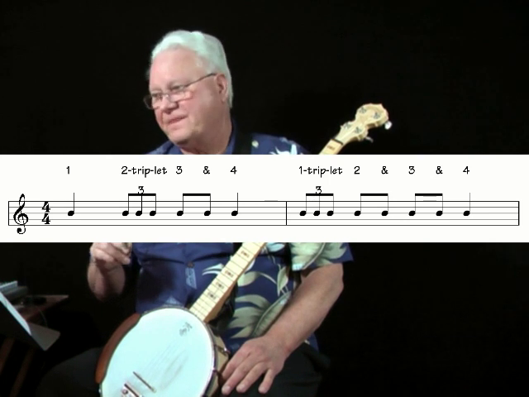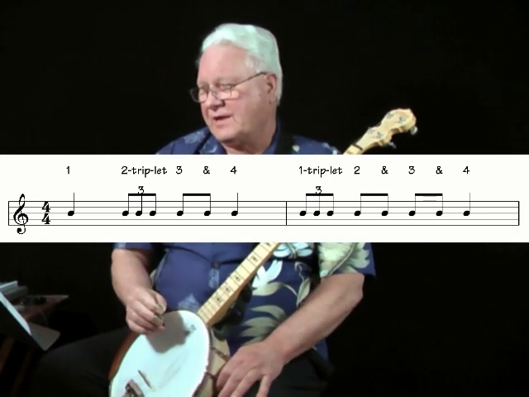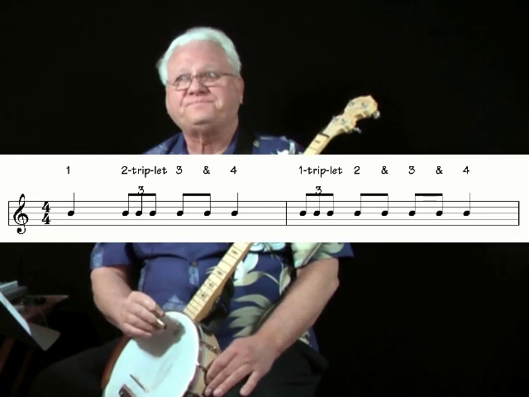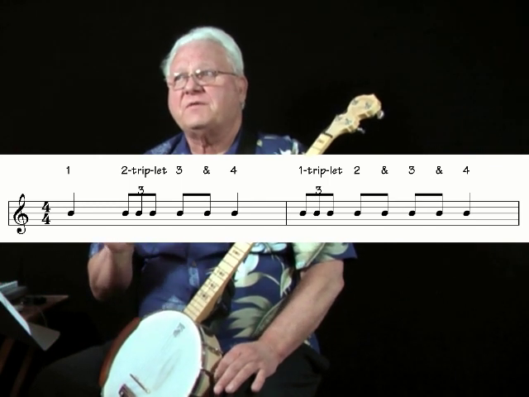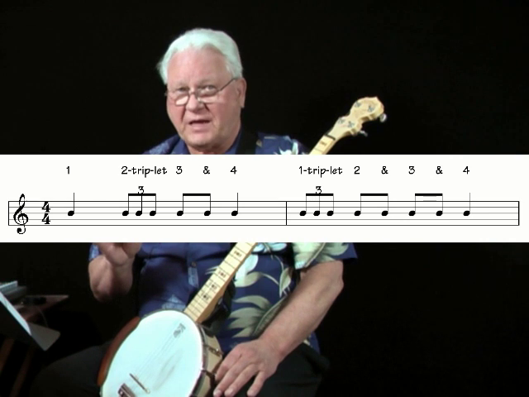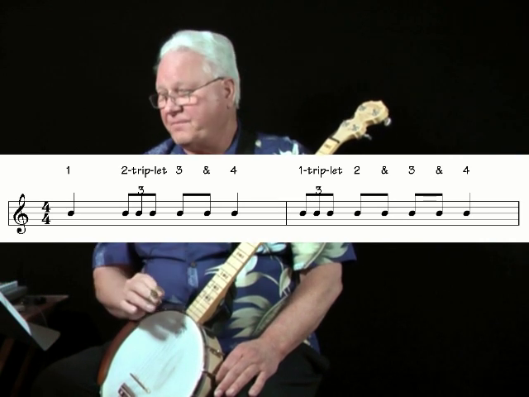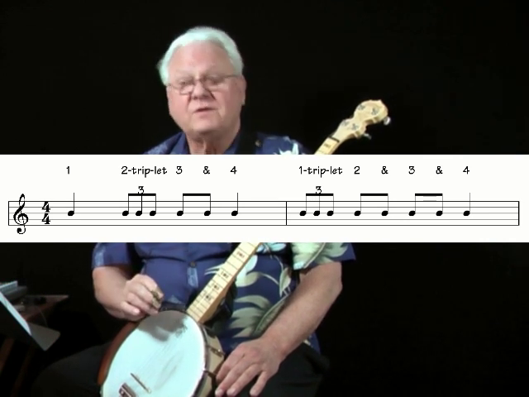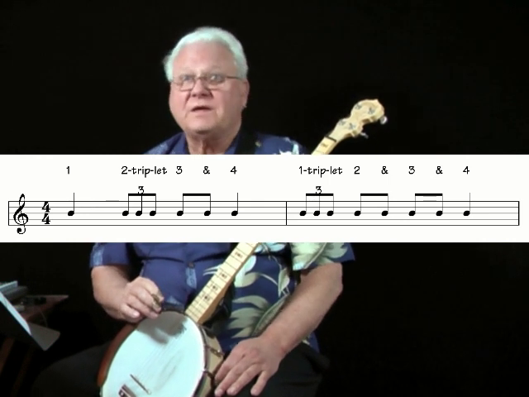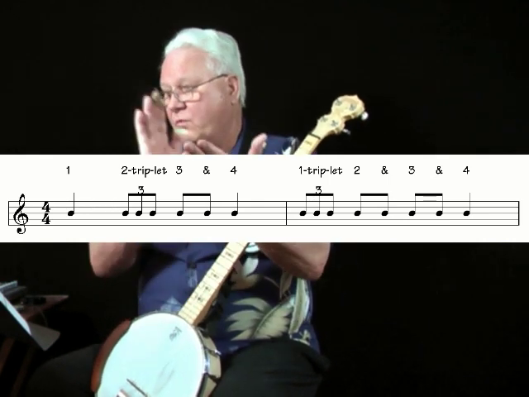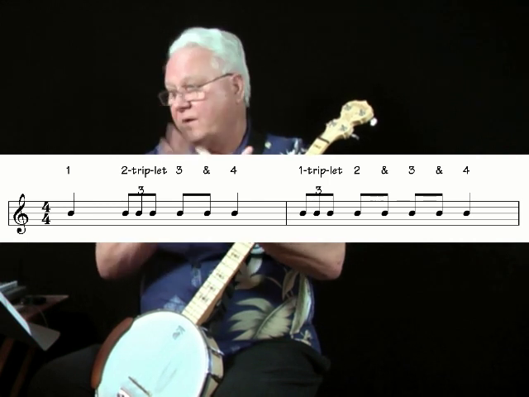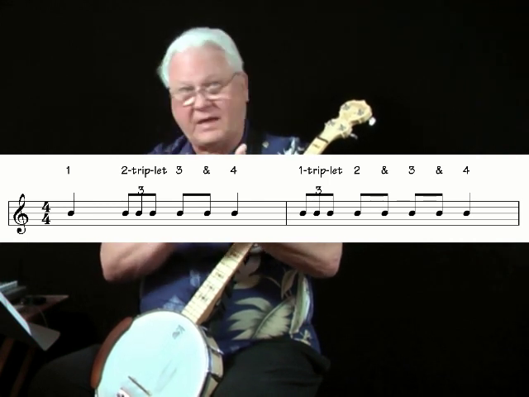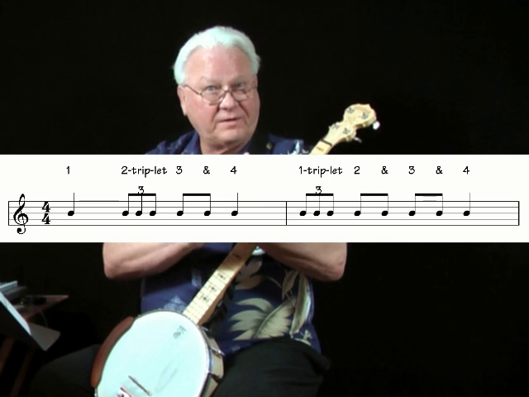All right, let's put those two measures together. Again, I'll count us in 1, 2, 3, 4. Nice and slow. I want to give you time to think about the duration of the notes as we clap them. Here we go. 1, 2, 3, 4. 1, 2 triplet, 3, and 4. 1 triplet, 2, and 3, and 4.